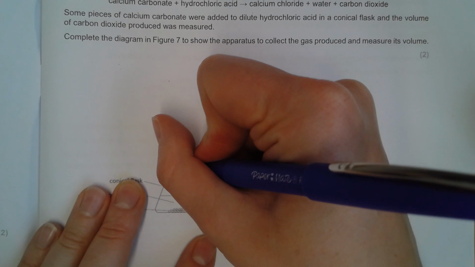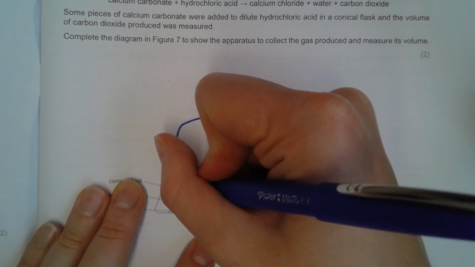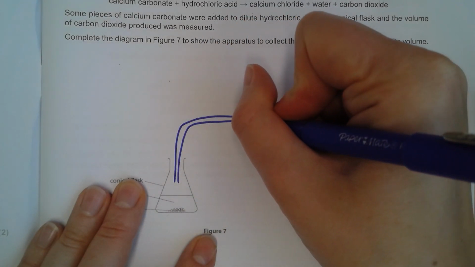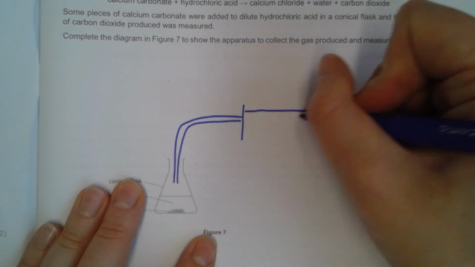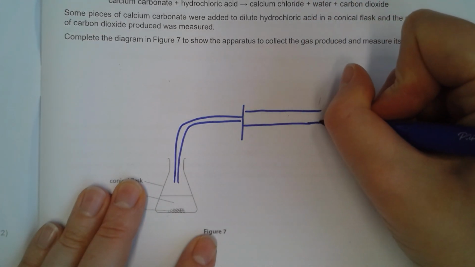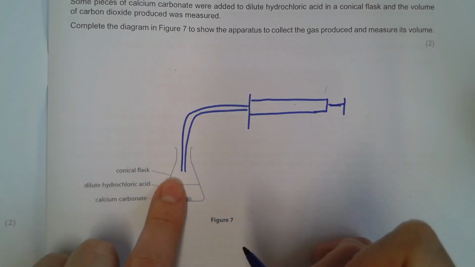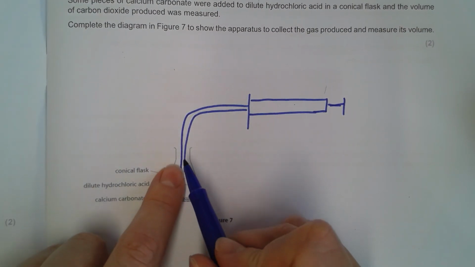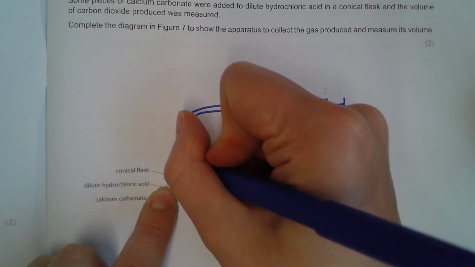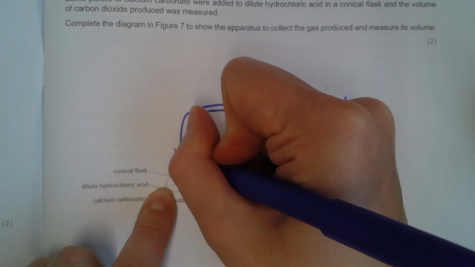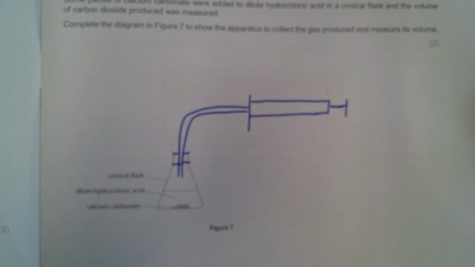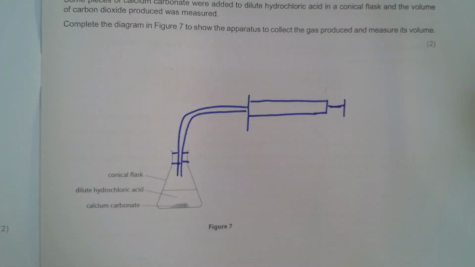So initially I'm just going to draw what is called a delivery tube coming out of the flask. Then I'm going to draw a gas syringe. It doesn't have to be a work of art. Just draw something that looks like a syringe. And then the really important bit here, the way I've drawn it at the moment, all the gas will be able to escape out the sides. So I need what's called a stopper or a bung to make sure that it's fully sealed and that no gas can escape out the side.